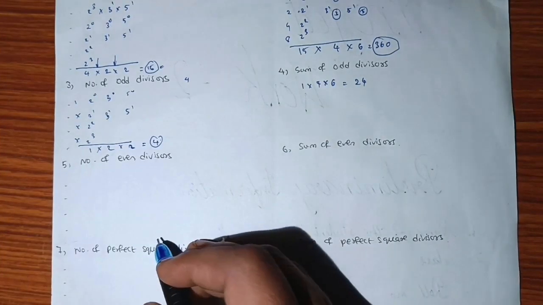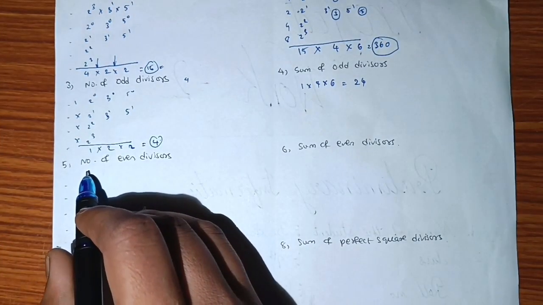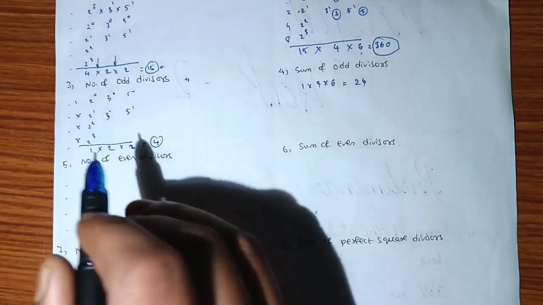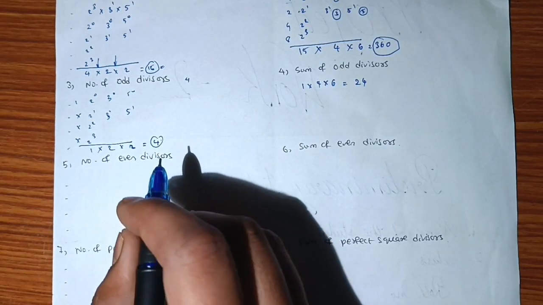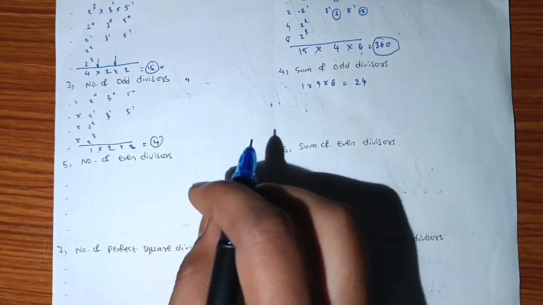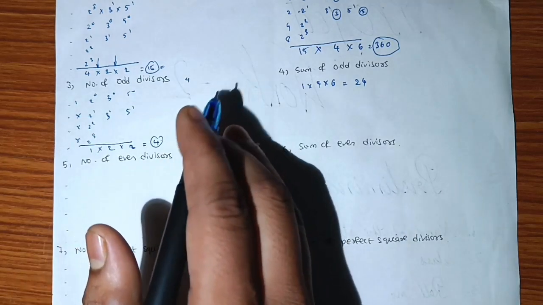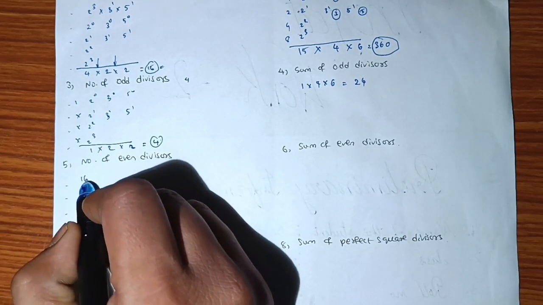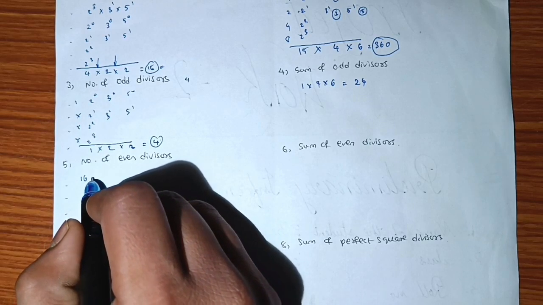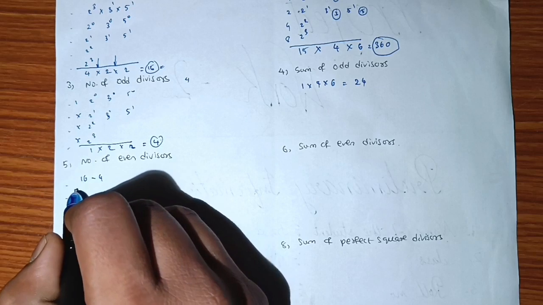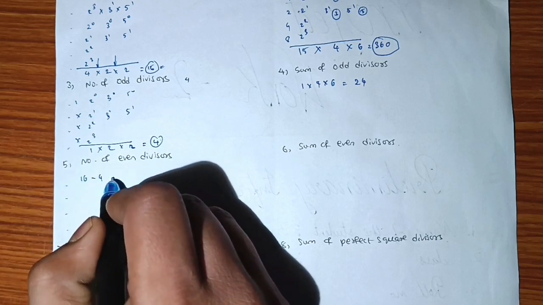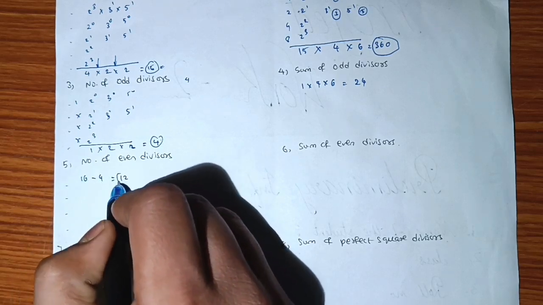Now let us see the fifth question. The fifth question is to find the number of even divisors of 120. So among the numbers, if some factors are odd, then the others will be even. The total number of divisors is 16. We got the odd divisors as 4. So total minus odd gives even, which is 12.